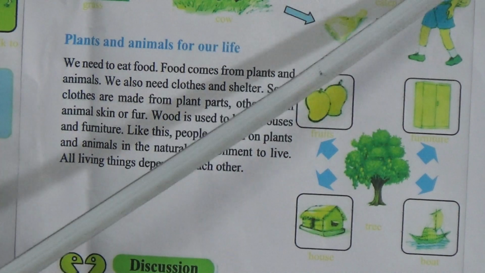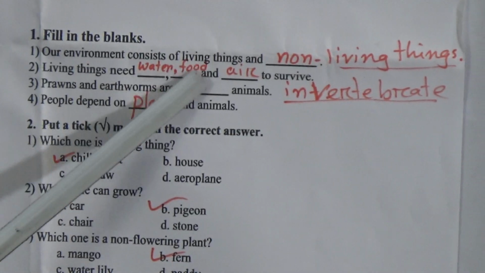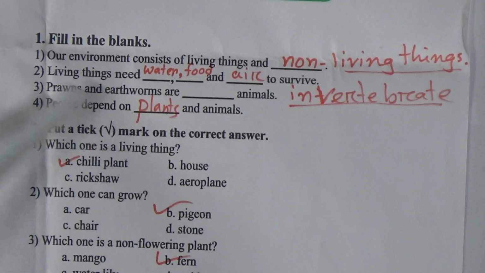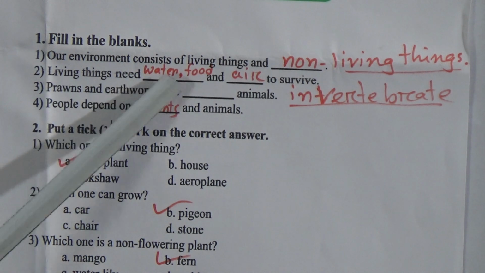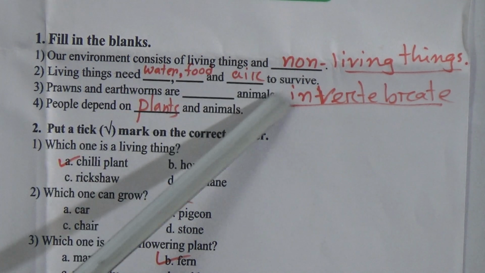Now come to the exercise. This is the fill in the blanks. Our environment consists of living and dash. It will be non-living things. Now second one, living things need dash, dash and dash. It will be water, food and air to survive.